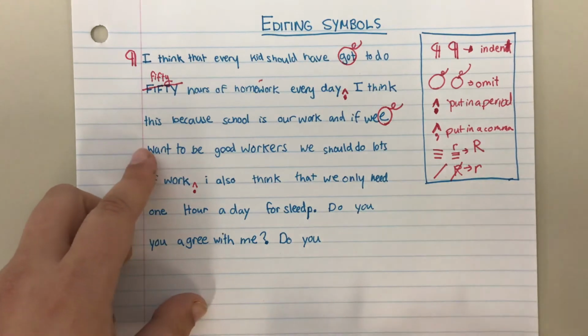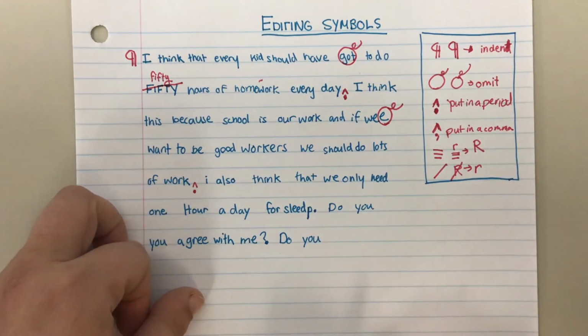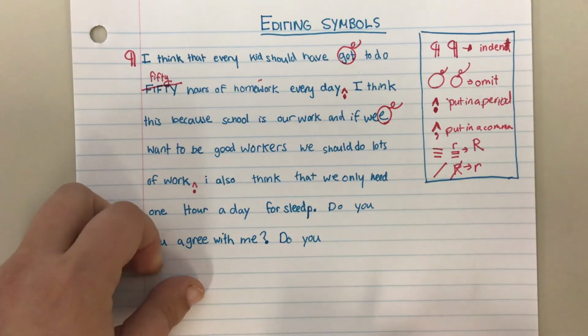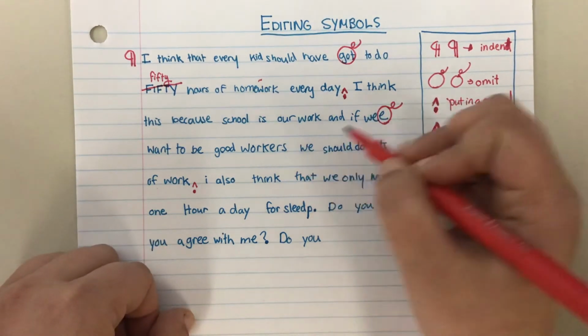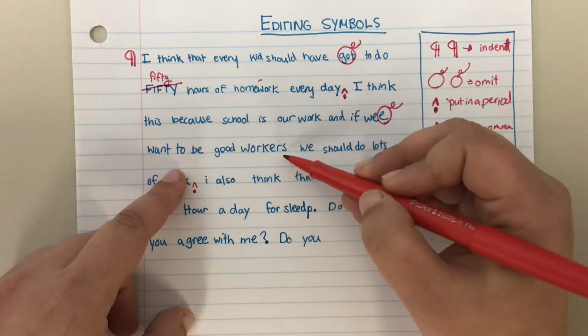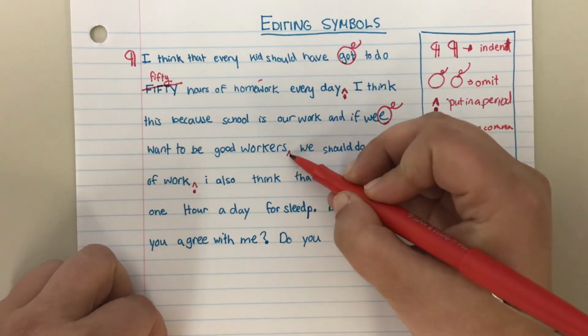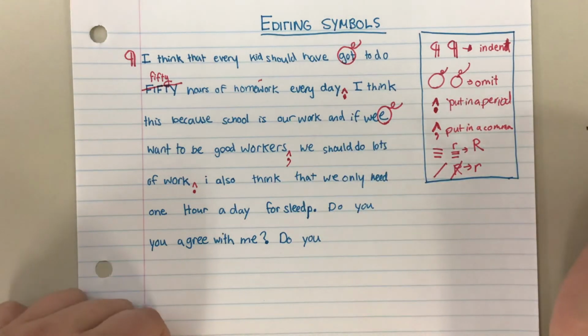I think we also need to add a comma. Pause it for a minute, see if you can figure out where a comma in that sentence needs to go. Okay, I know where the comma needs to go. It needs to go right after here. If we want to be good workers, comma, we should do lots of work. So I'm going to draw a little arrow, and I'm going to put a comma under it like that. Okay, we're looking pretty good.